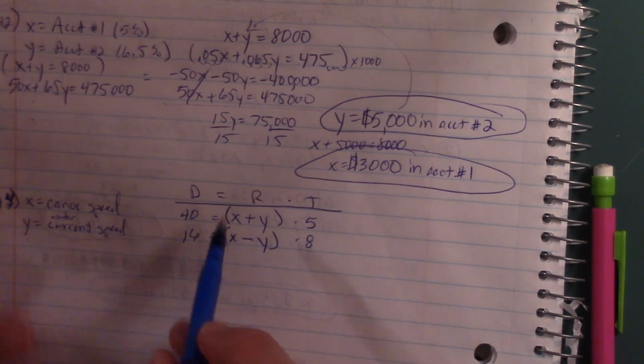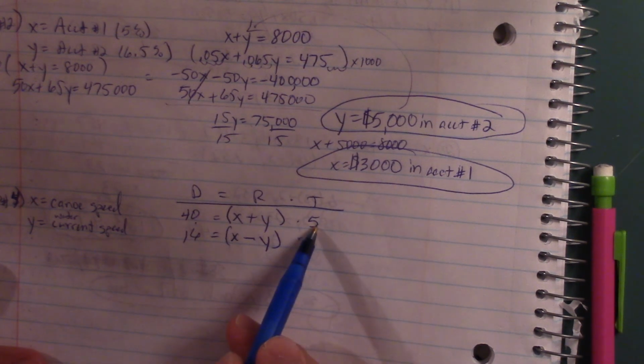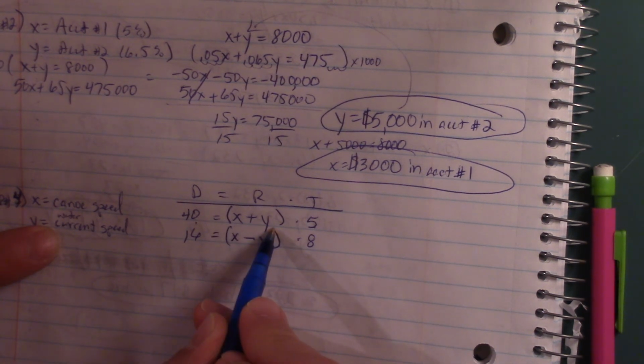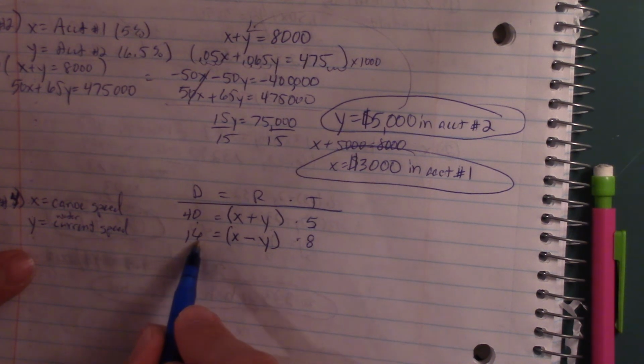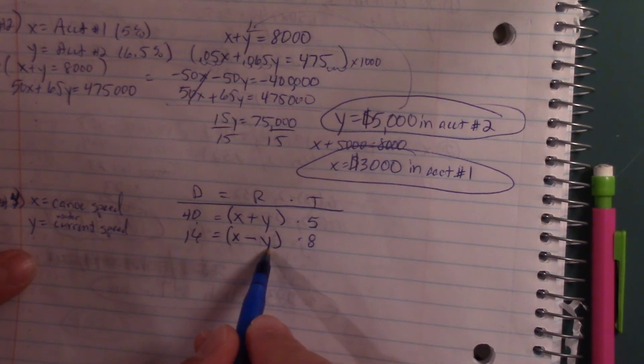All right, so again, the distance that it says in skill practice number 4 is 40. I knew my time was 5, and this is saying with the canoe speed. So I'm going to add the canoe and current speed together as my rate. Right? Versus the second part, when they were going against it, it was 16 miles in 8 hours, and it was the canoe speed minus the current speed.